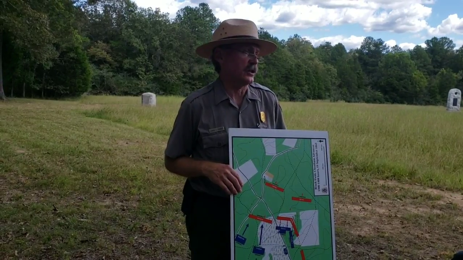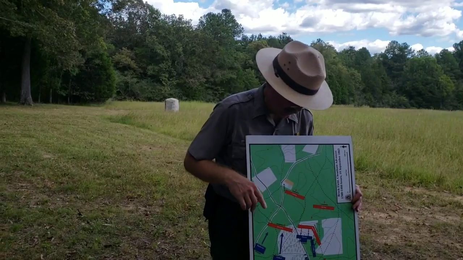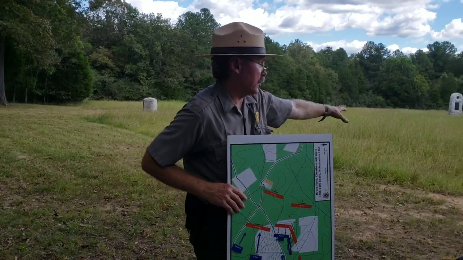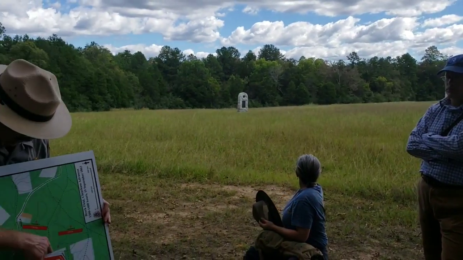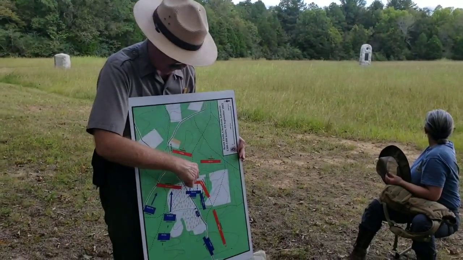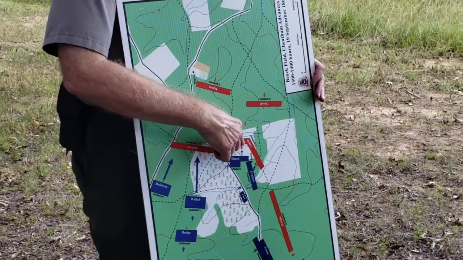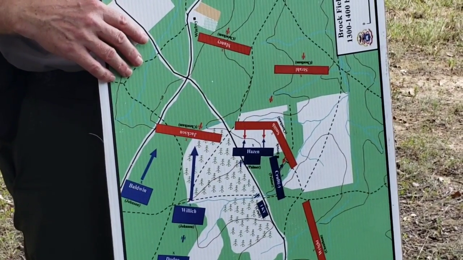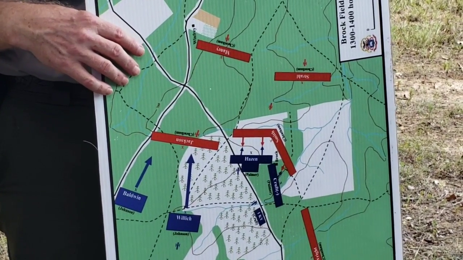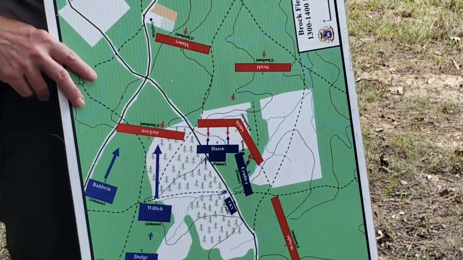And that is actually the case here at Brock Field. And today, as you look at this Brock Field, basically what you are seeing is what is this area on the map, where you see the symbols for Hazen's brigade and Smith's brigade. But at the time of the Civil War, the Brock Field was much larger. It extended much further to the south.